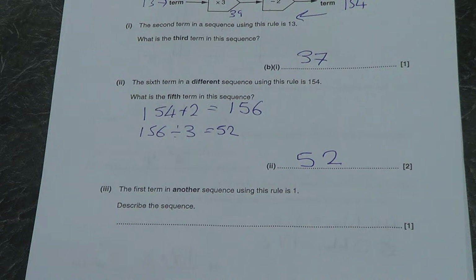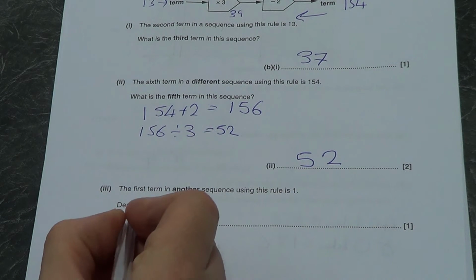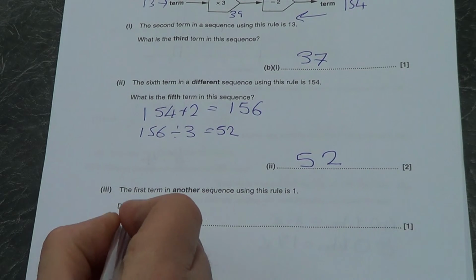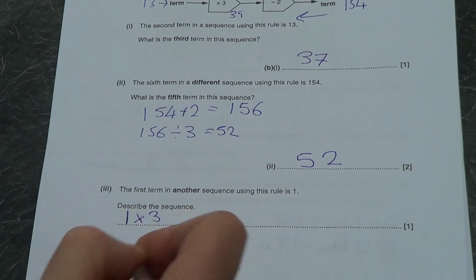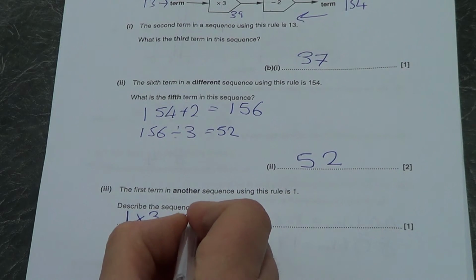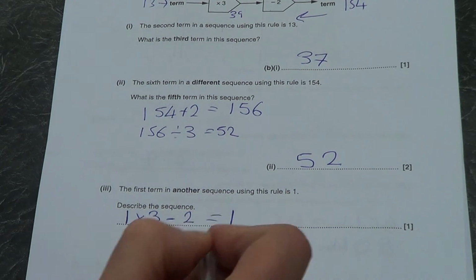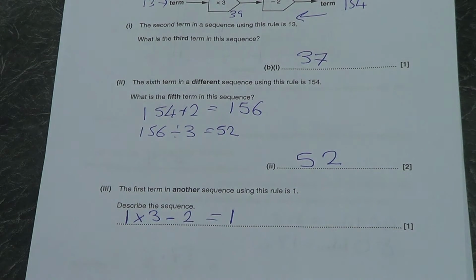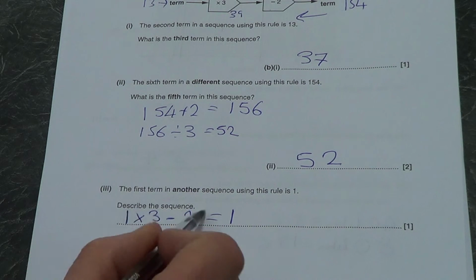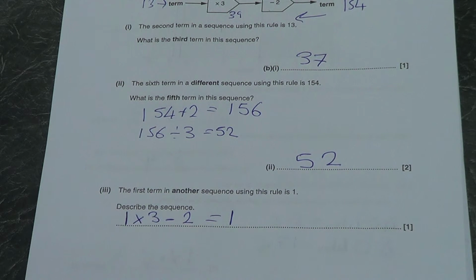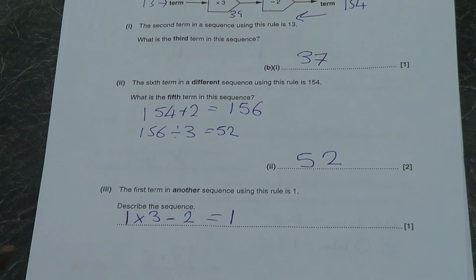First term in another sequence using this rule is 1. So the same rule again. There's a different sequence. Describe the sequence. Saw lots of people going like this. Well, let's put 1 into it. 1 times by 3 take away 2 is going to give me 1. That's correct. You've worked out the second term in the sequence. But you haven't answered the question because it says describe the sequence. Okay, so we've got to describe the full sequence.